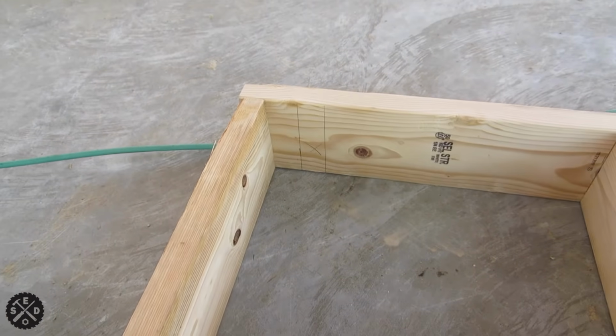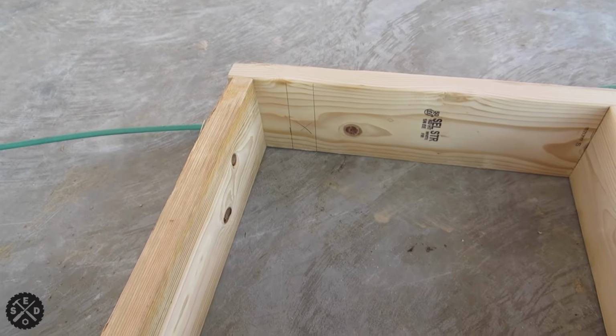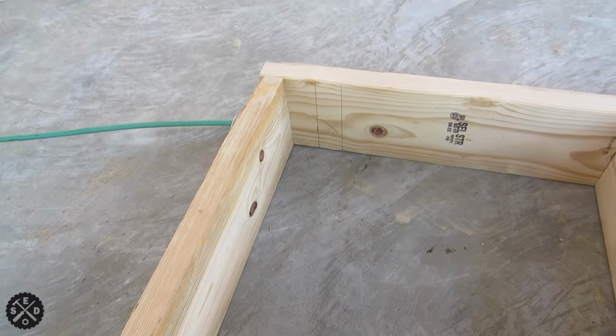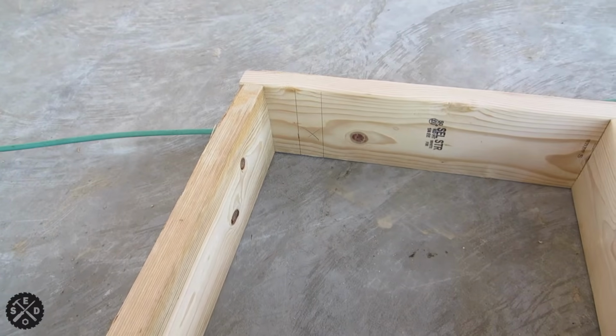In my particular case, since I'm nailing it to a post, I'm going to leave that one out for now because I need to nail this end one into the post. It's going to be hard to get to with that one that close, so I'll add it later.